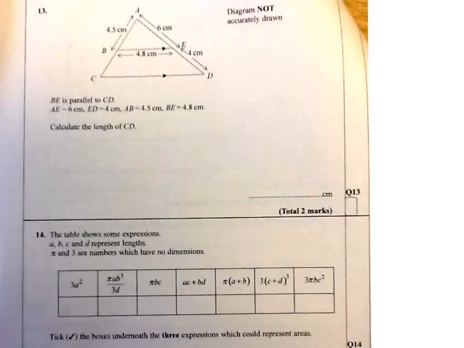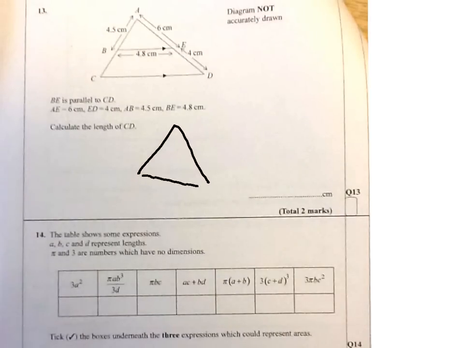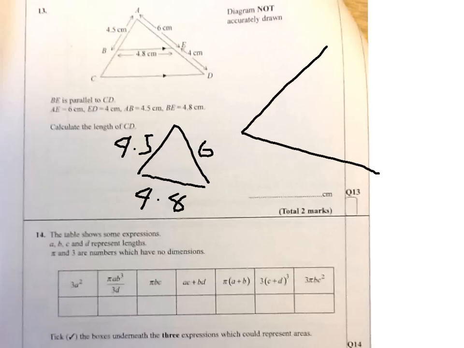Okay, best thing here is to separate the two triangles. So we've got 4.5, we've got 6, we've got 4.8 on the small one. Then on the larger one, we've got 10 down this side, and that's all we know to start with.